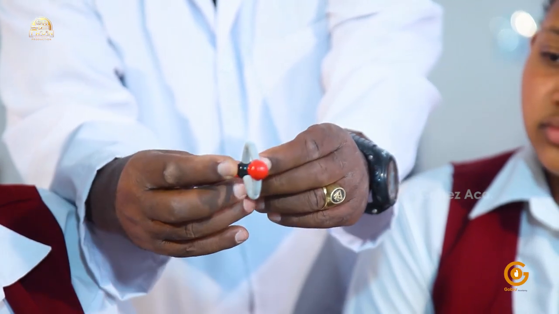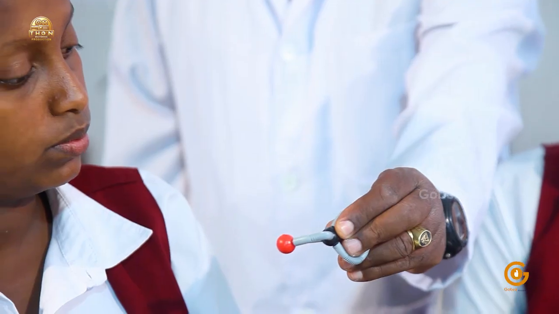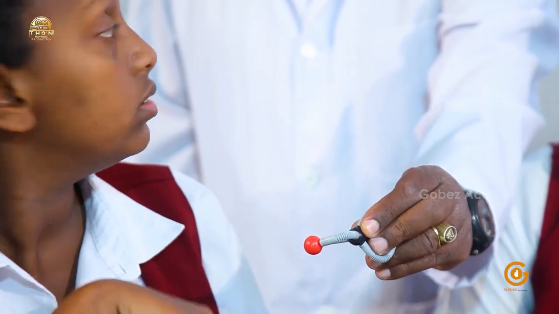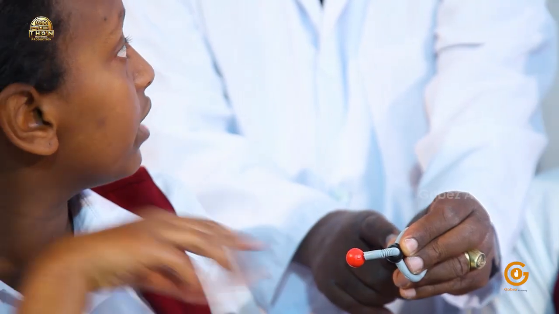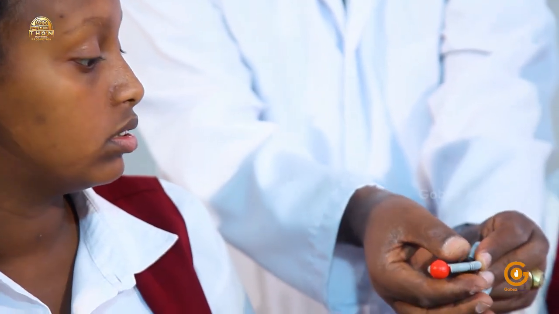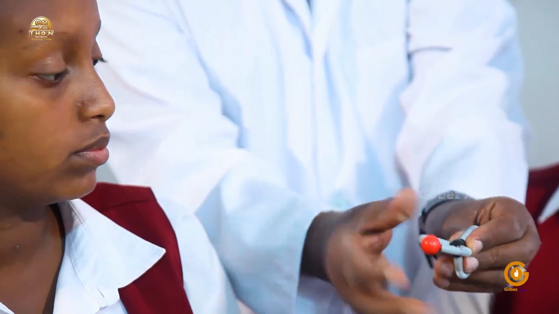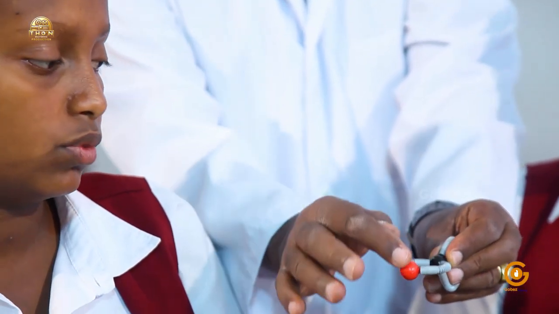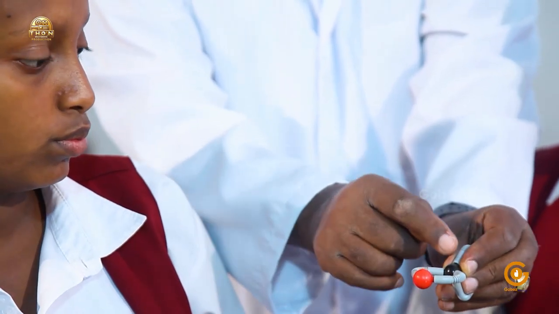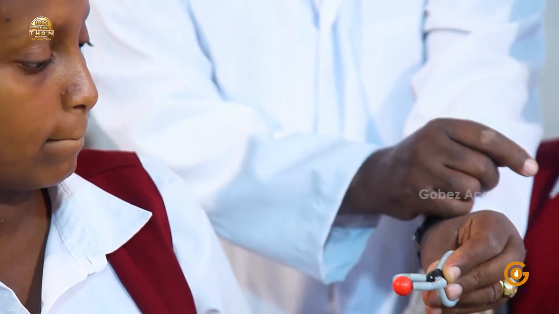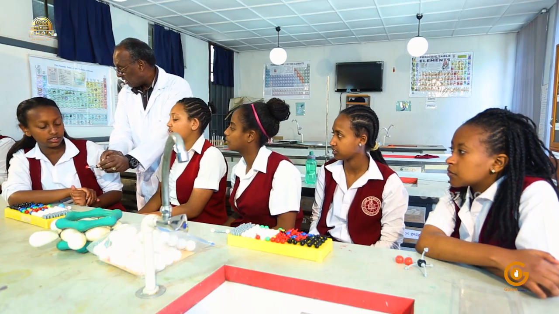Is this bond polar? The carbon-oxygen bond, polar or non-polar? Polar. Are the electrons shared uniformly? Do they have the same desire for electrons? No. Is oxygen as electronegative as carbon? No. They have different electronegativity.